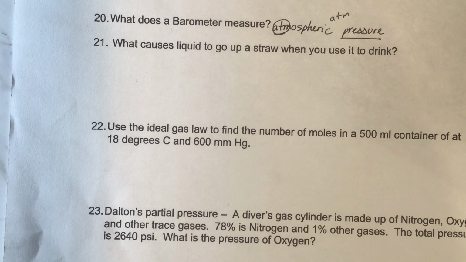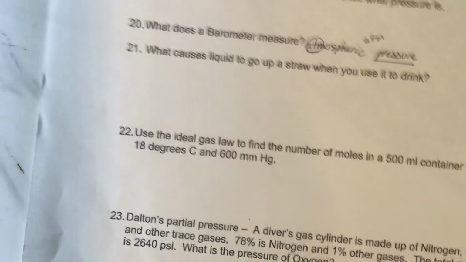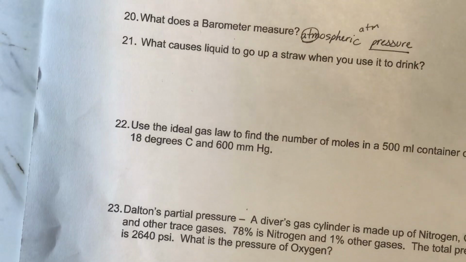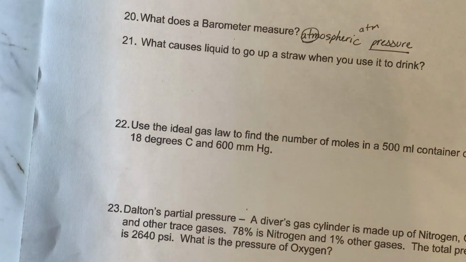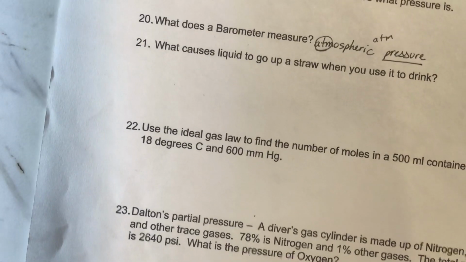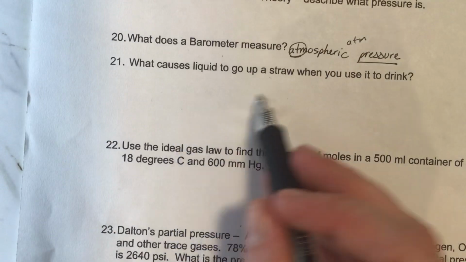So again, that's kind of thinking Boyle's law. The pressure and volume. Pressure increases on the drink. The volume is going to decrease in the drink because it's going up in the straw. And a smaller volume in the straw is also more pressure. So that's kind of going up.